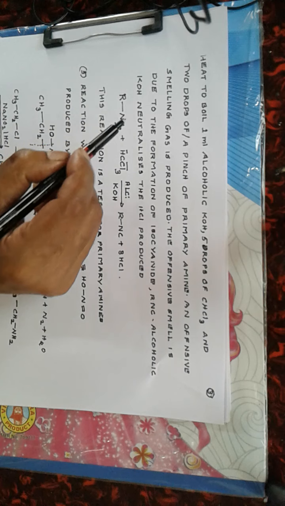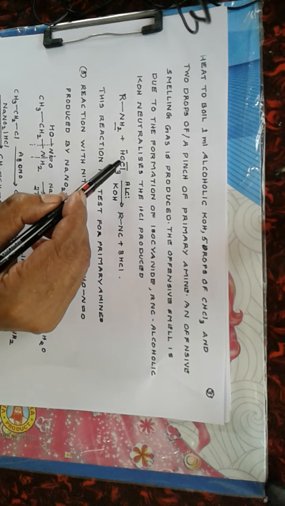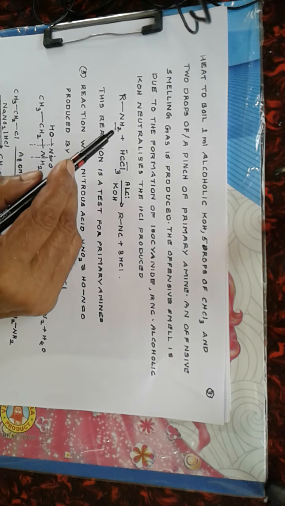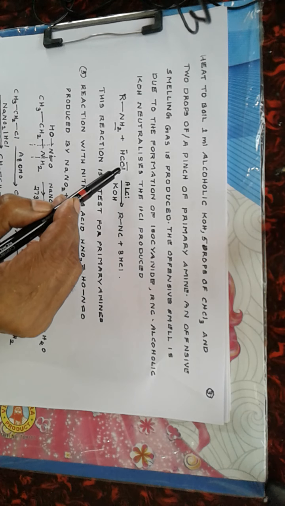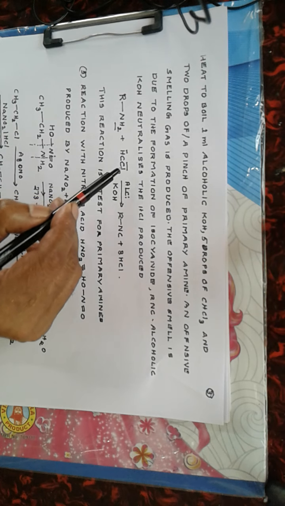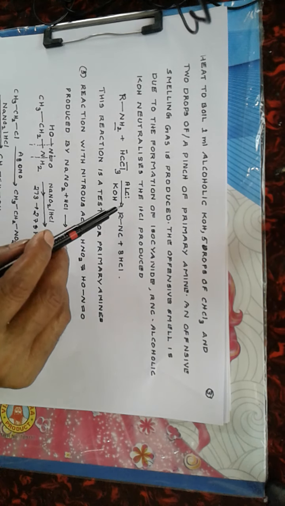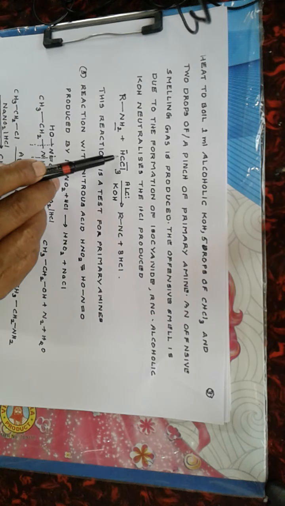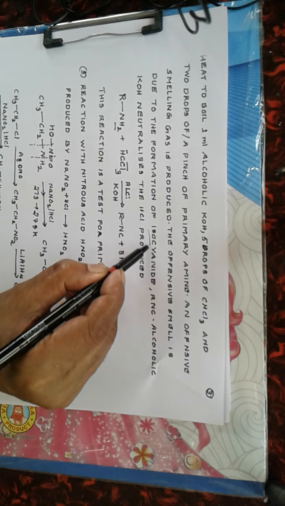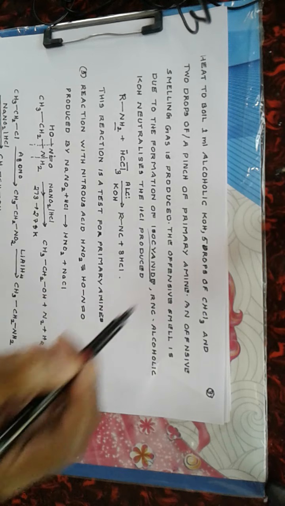Now RNH2 contains 2 H atoms, CHCl3 contains 1 H atom. So a total of 3 H atoms combined with the 3 chlorine atoms, removing 3 HCl absorbed by alcoholic KOH, and the remaining part R-N-C will give isocyanide. And all isocyanides have this offensive smell, and that is a characteristic test for primary amine as well as chloroform.